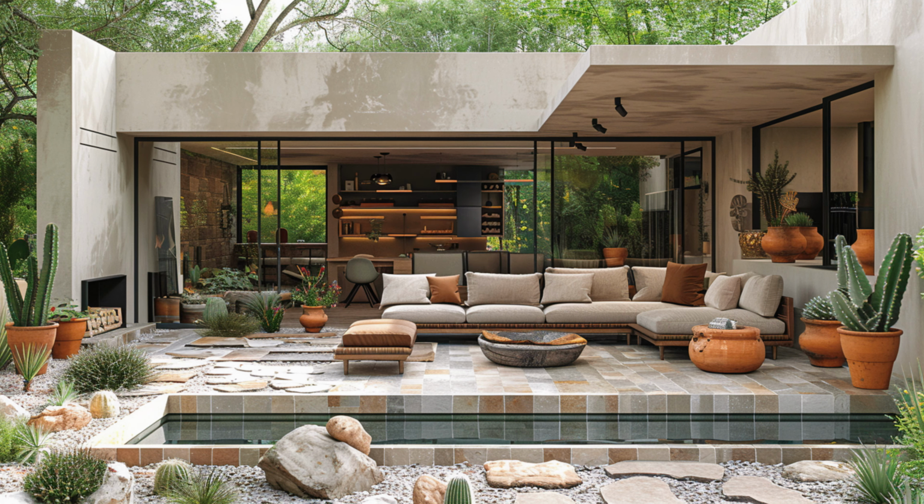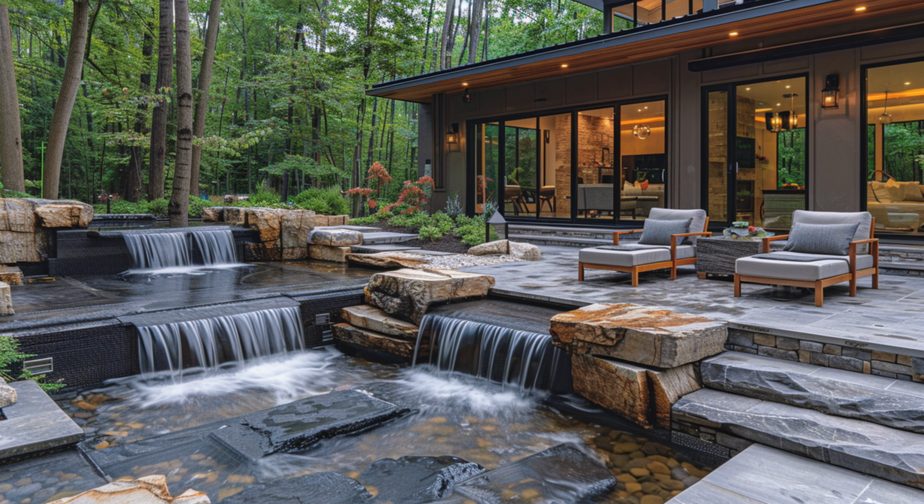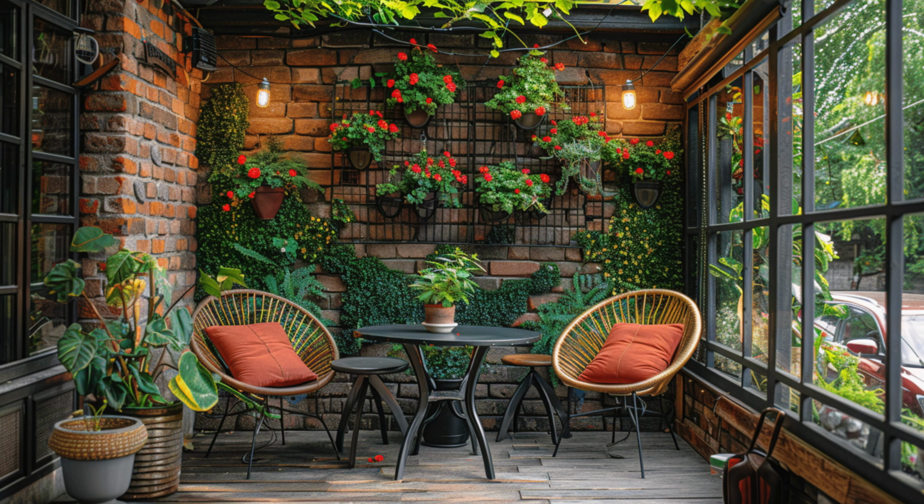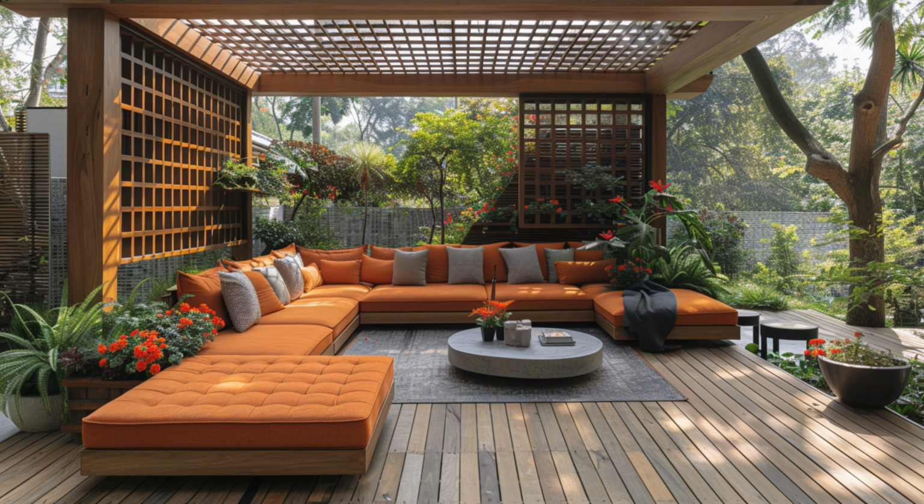A spacious, modern outdoor patio area connected to a light beige concrete house with large glass windows overlooking a lush, green garden. The patio is paved with a mosaic of light beige and gray stone tiles, which also form a shallow pool running along the lower level of the patio. The outdoor furniture consists of a light beige sectional sofa with terracotta-colored cushions, a low coffee table made of light brown wood, and several terracotta pots filled with various desert plants including cacti, succulents, and shrubs.